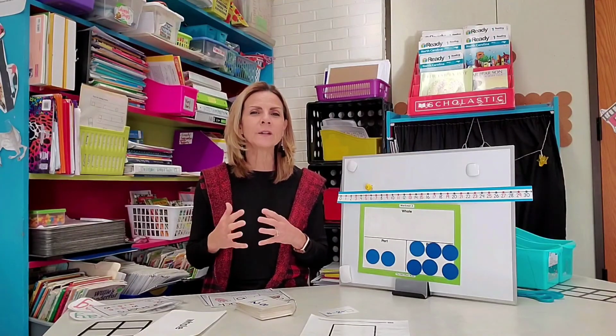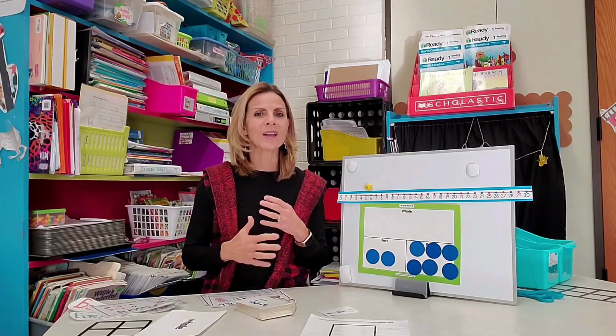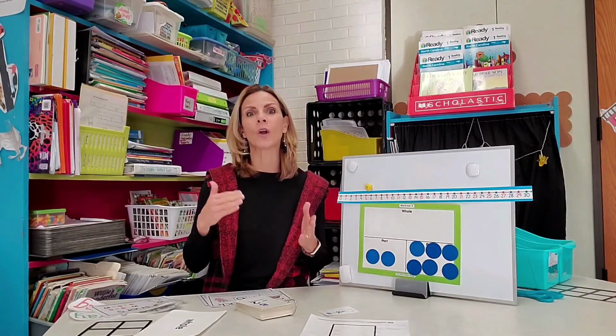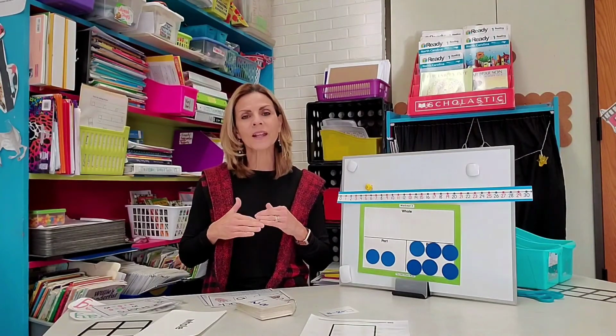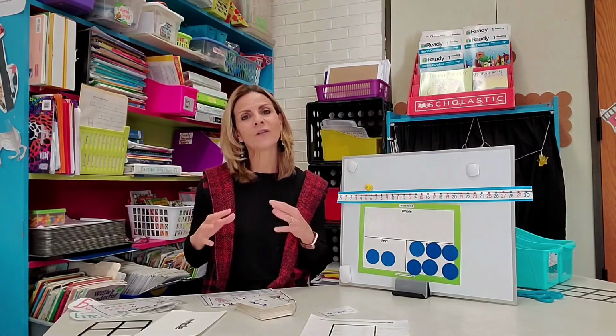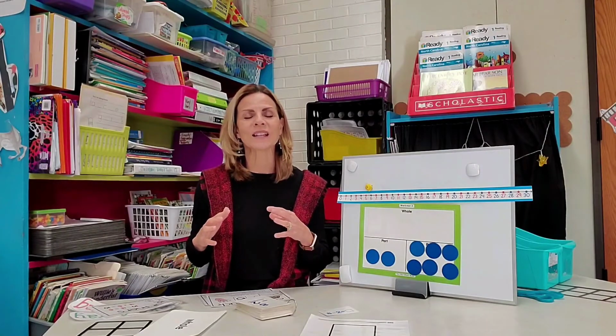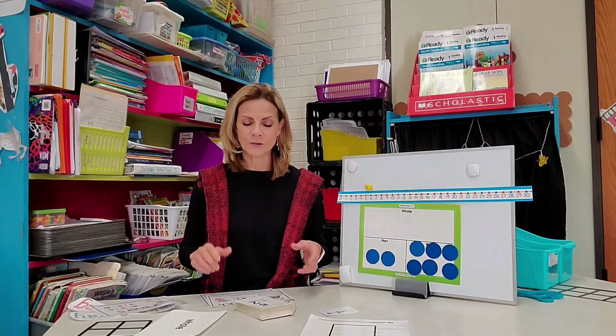So that's a little more advanced. So as we're working through these tools, we're going to work up to using these other strategies as well. We want to give them as many different things to use as they can to be successful.